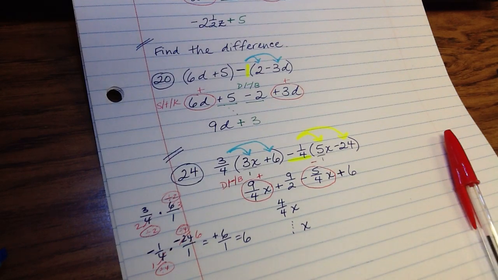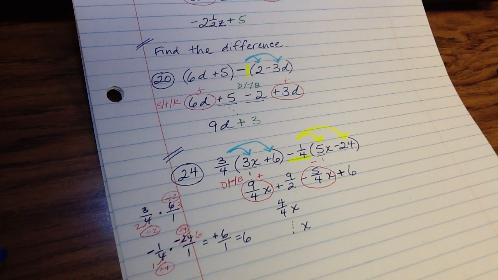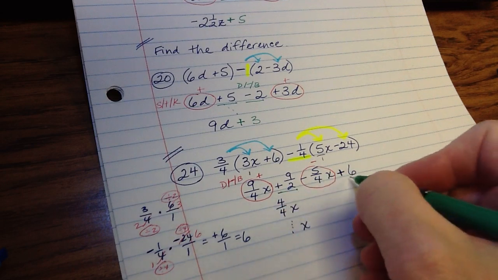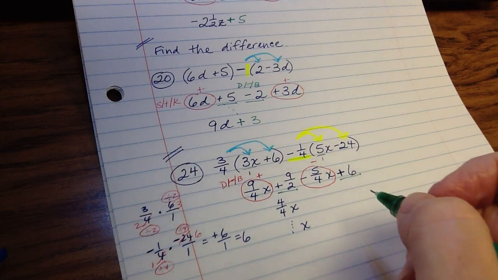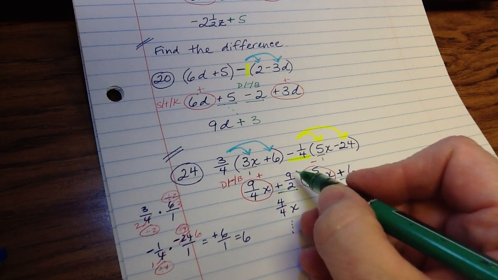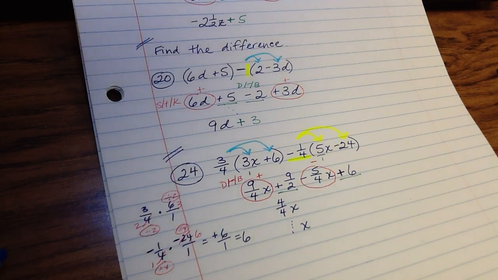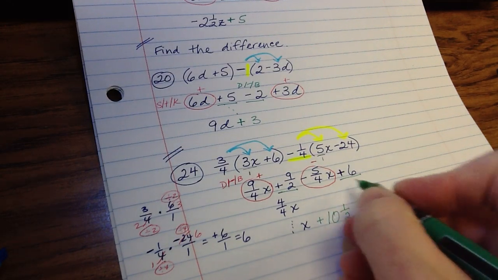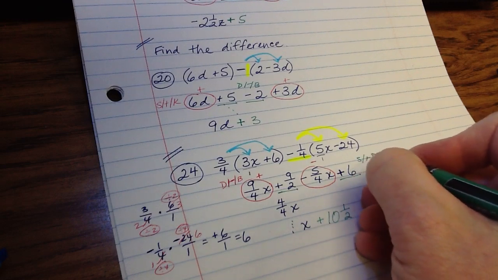But let's combine the constants now. Here you've got positive 9/2 and plus 6 more. So 9/2 is really equal to 4.5. So if I added 4.5 plus 6, I'd get 10.5. And I think I'll leave it at that form. Plus 10 1/2. They were both positive, so it's going to be same, add, keep.